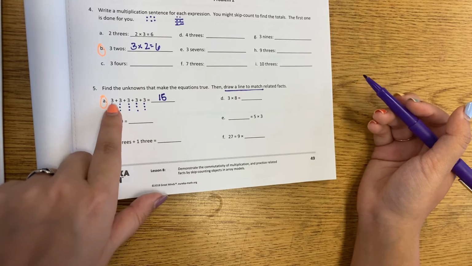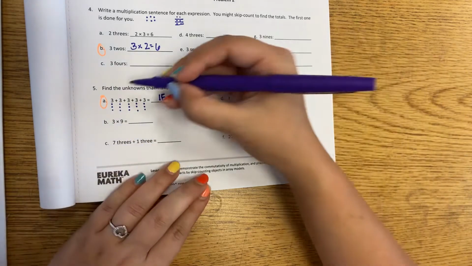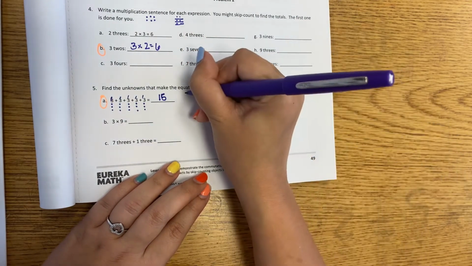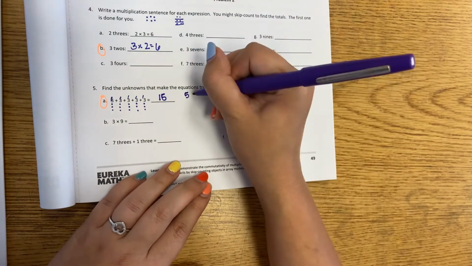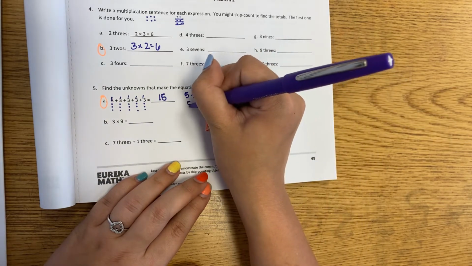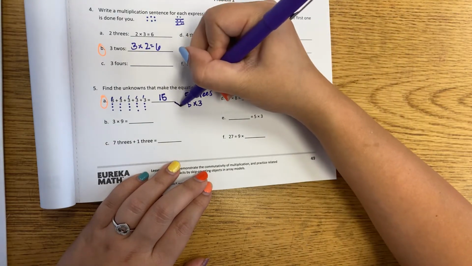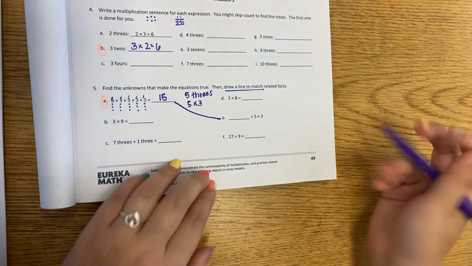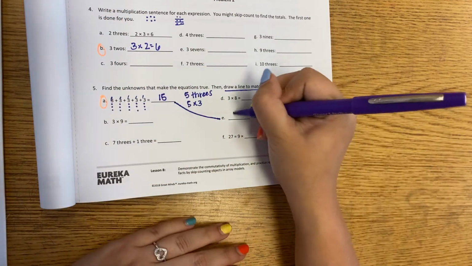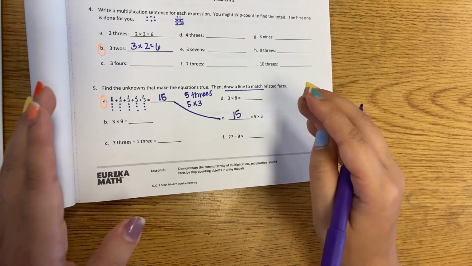Okay, so I have 3 plus 3 plus 3 plus 3 plus 3. Well, how many 3's do I have? I have 1, 2, 3, 4, 5. I have 5 3's, which is the same thing as 5 times 3. Well, look, I have 5 times 3 right here. So I know that these two are the same, and 5 times 3 is also 5, 10, 15. It's also 15. So find the answers for the remaining problems and then figure out which one matches by drawing a line.